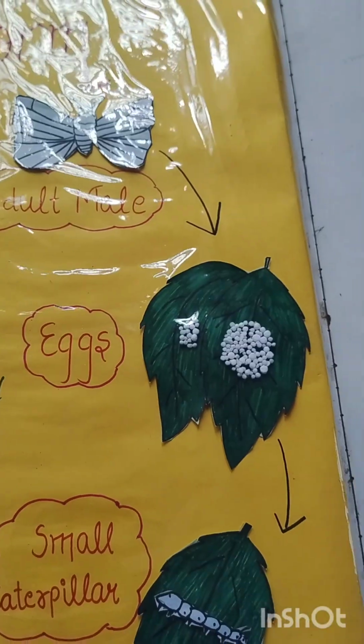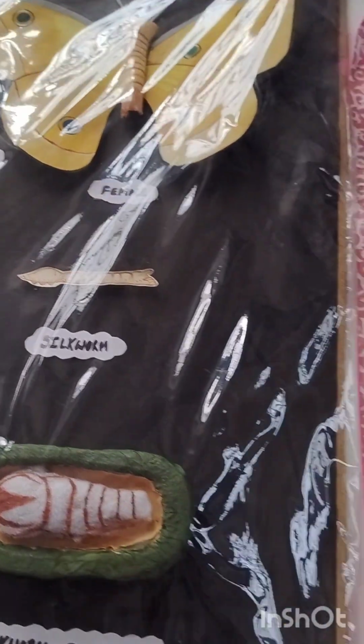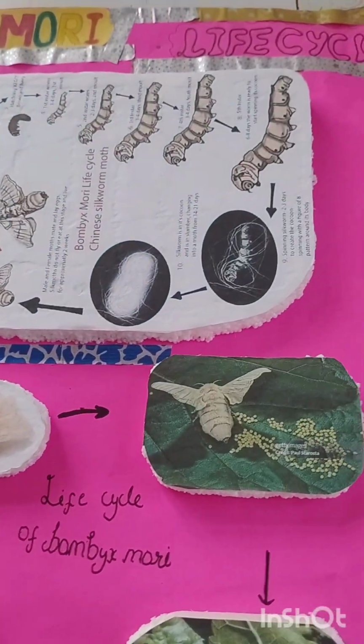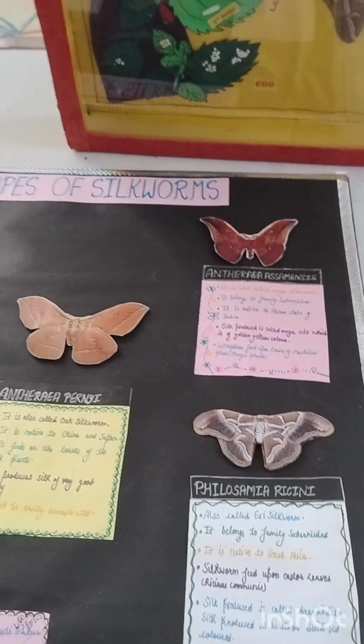So these are all about the silkworm, how the silkworm is producing the silk through the silk gland, and its classification is given, its complete life cycle is given. So complete life cycle and different types of the silkworm.